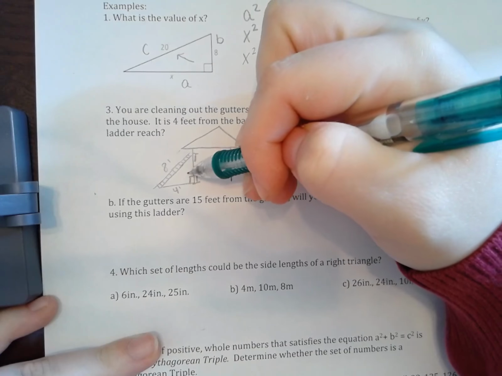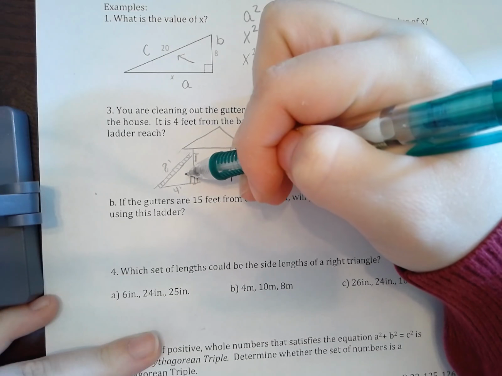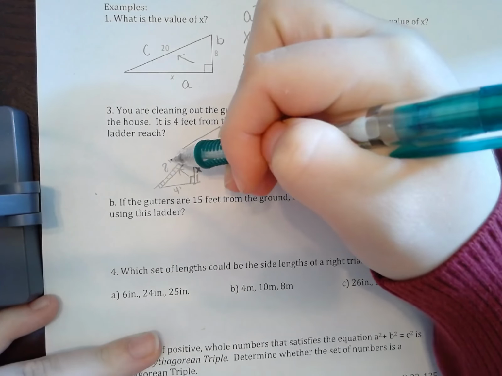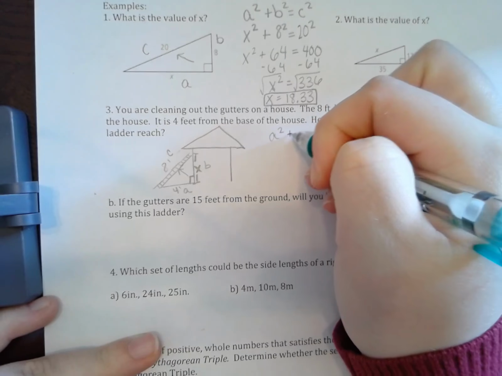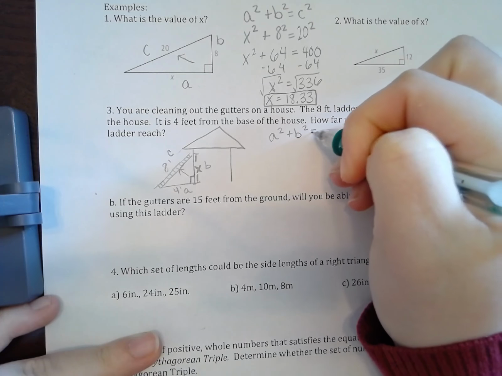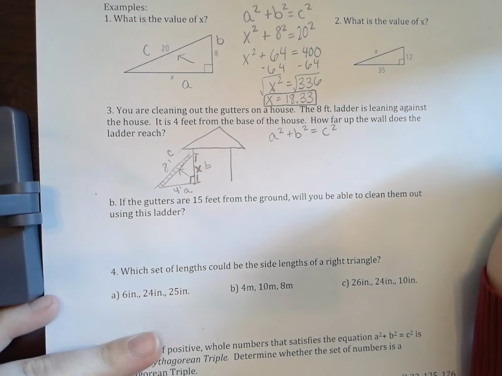Next, you want to start labeling your sides. Because this is 90 degrees across from here, you're going to label this C. And again, the bottom can be A or B, the side can be A or B. Okay. Once you have that, you're going to want to use the Pythagorean theorem. A squared plus B squared equals C squared.